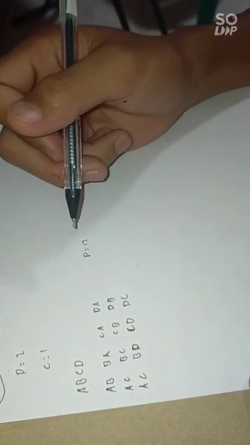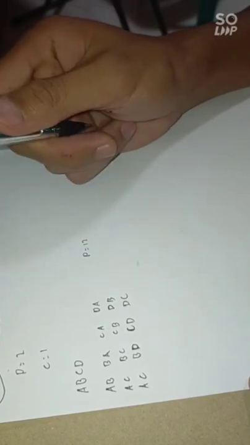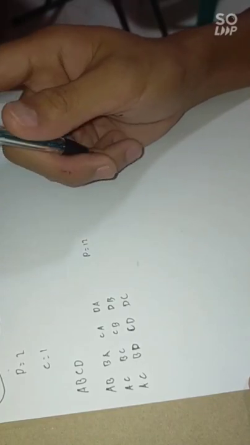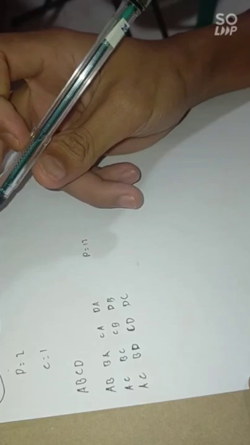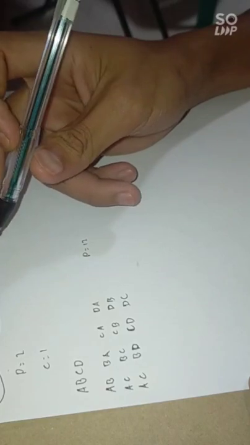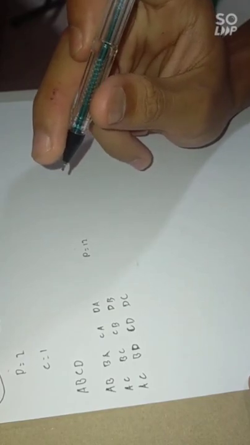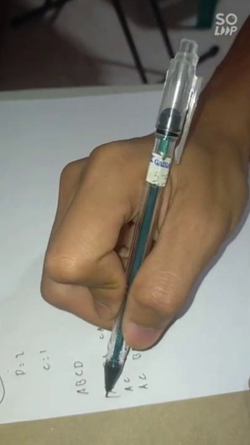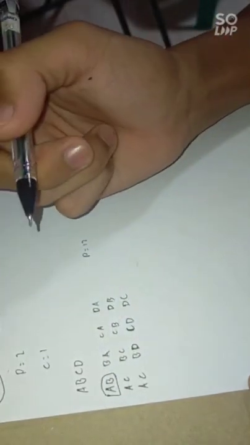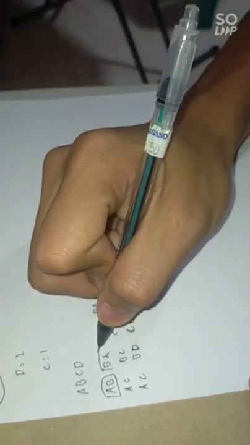So what about the combination? Now, if you recall, for combination, the order doesn't matter. Take a look at AB and BA.